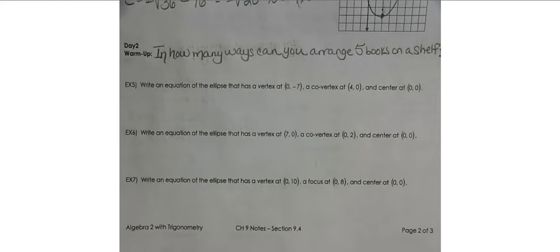But before we get started, I have a really quick warm-up for you, and that is, in how many ways can you arrange 5 books on a shelf? This is a very typical problem of something that we would have seen back in our probability unit of chapter 10. But I want to see what you remember. So go ahead and pause the video and answer this question, and then we'll see how well you did.